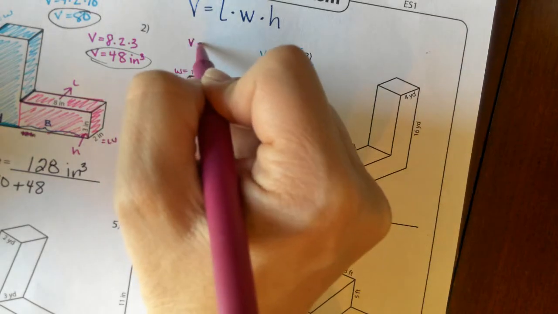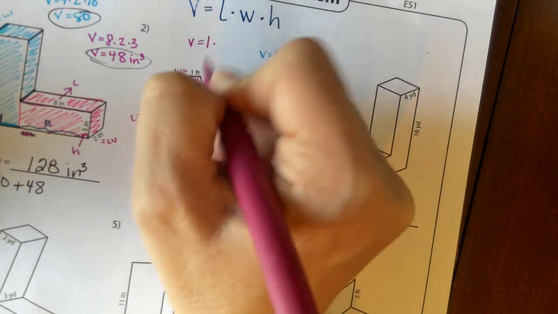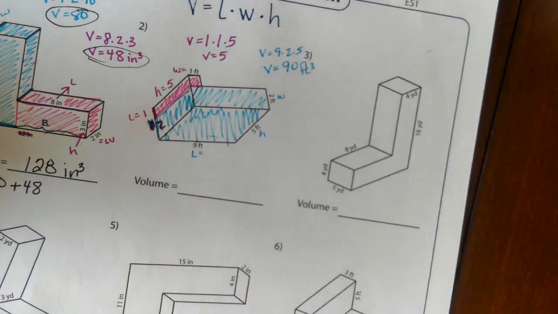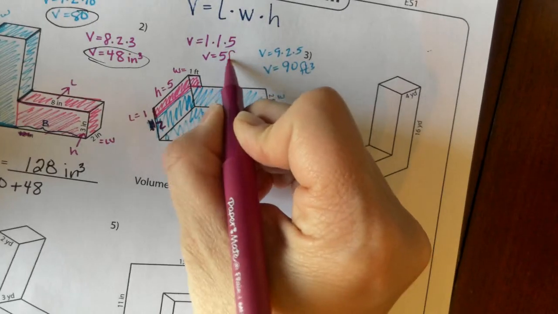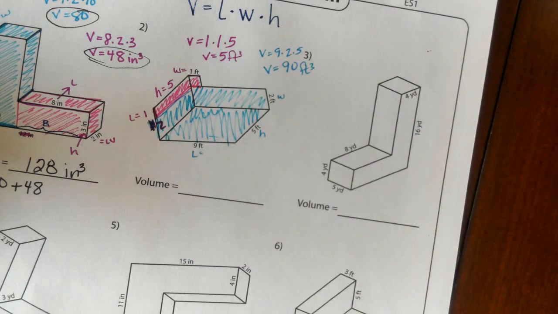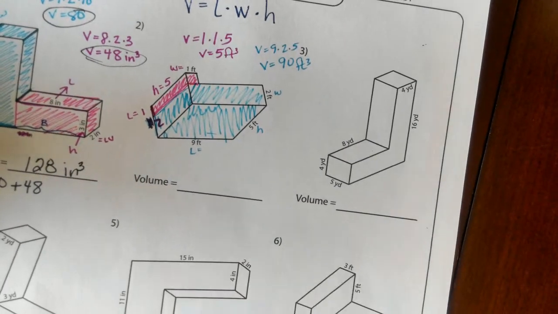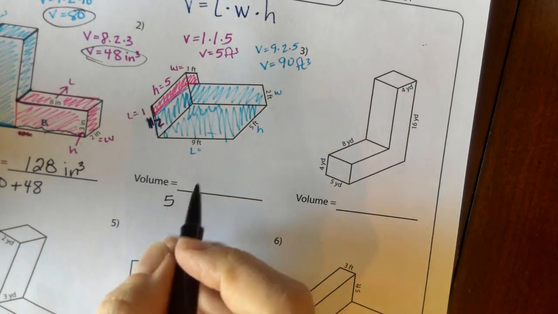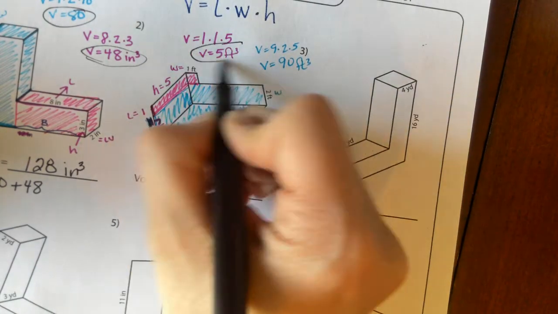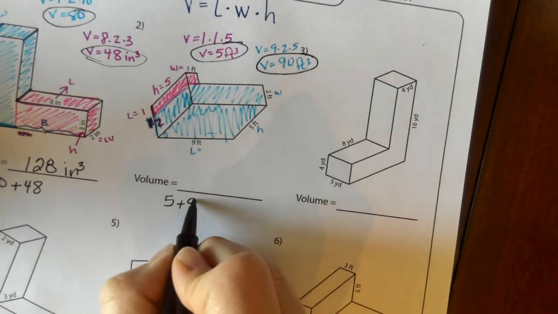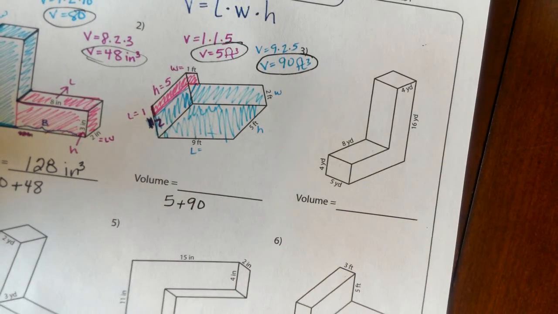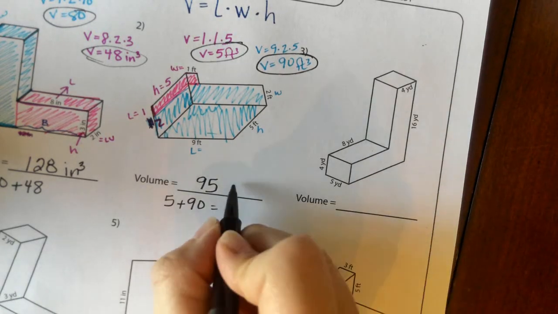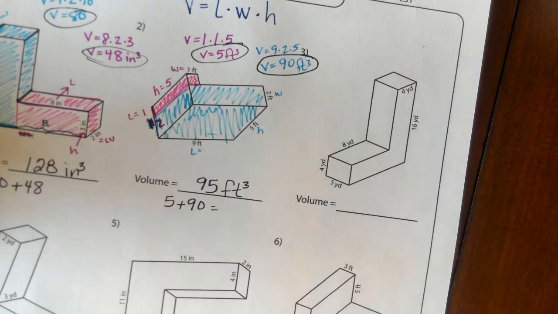So the volume, length times width times height, gives me a volume of 5 feet cubed. Okay, so finding the total of the compound shape, we have the volume of the pink rectangular prism plus the volume of the blue rectangular prism, which gives us a complete volume of 95 feet cubed.